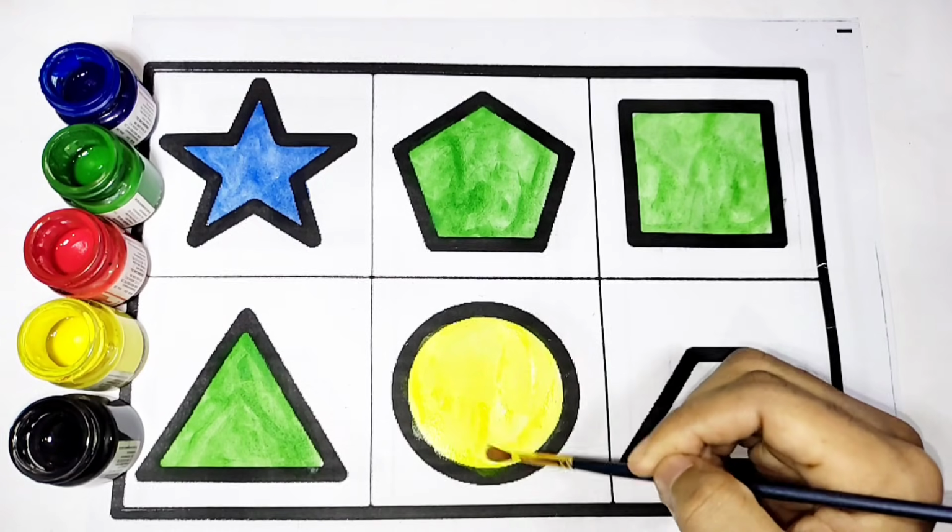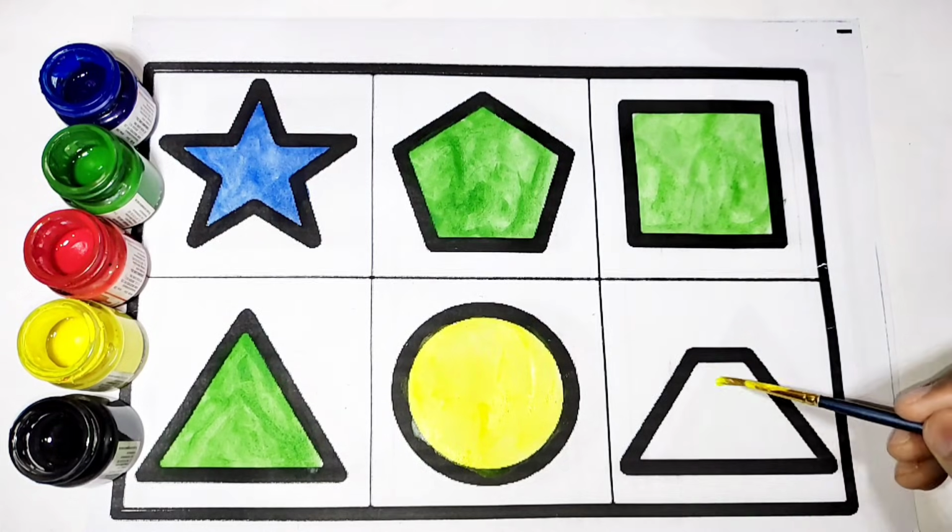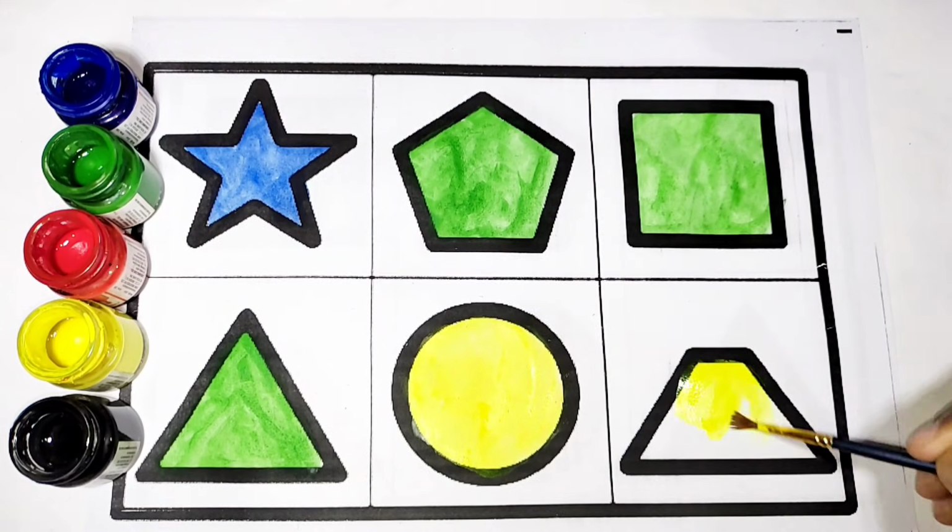The next one is trapezoid. The shape of trapezoid. We are again using the color of yellow and coloring the shape of trapezoid.